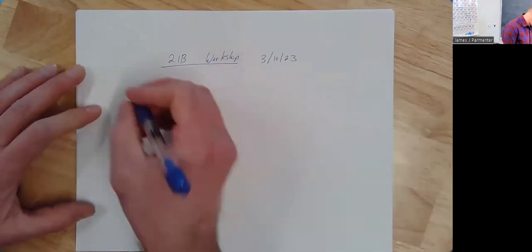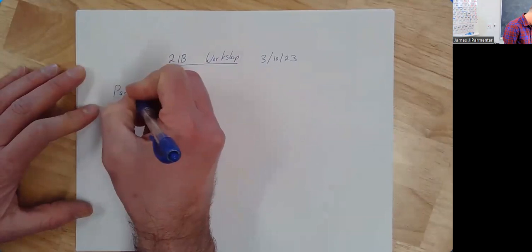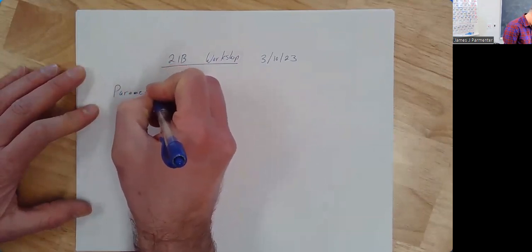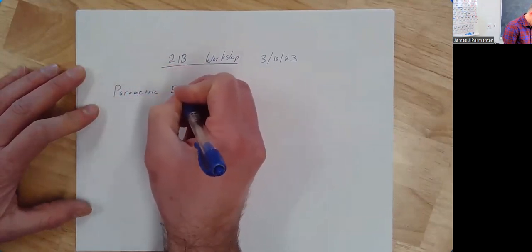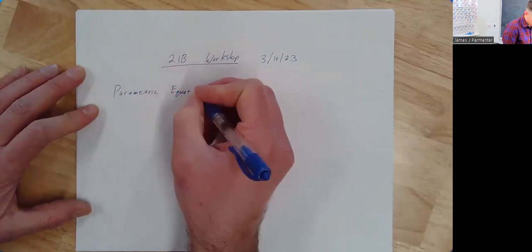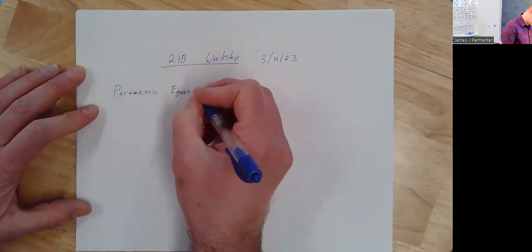So, parametric equations. Literally named so because we're dealing with another parameter equation.